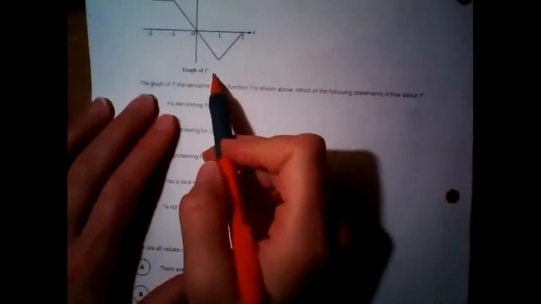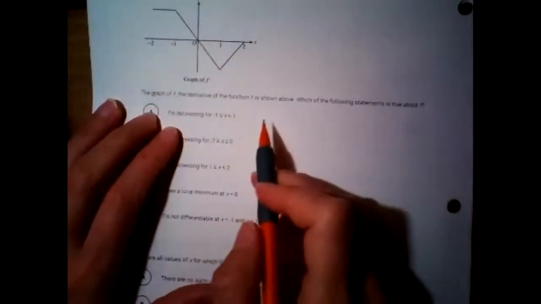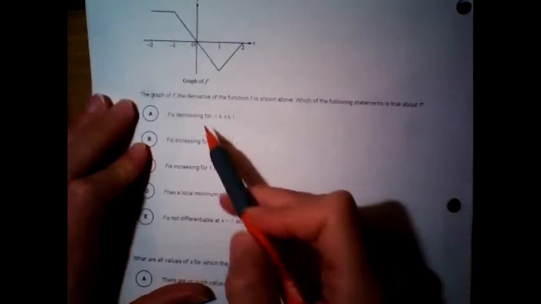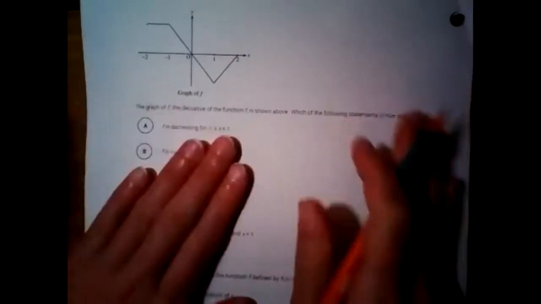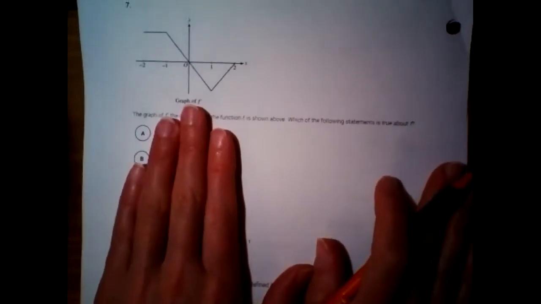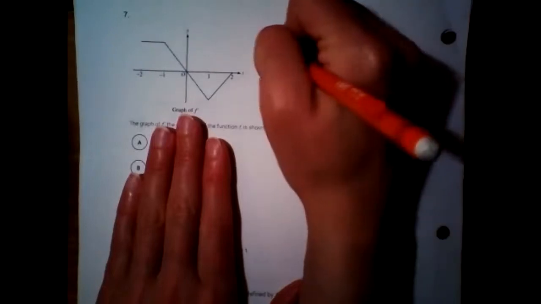All right, so number 7, again, this is the graph of the derivative, which is great. The derivative is what gives you all the information, so that's the one we want. And then it says, what statement is true? And then they give you all these statements about increasing, decreasing, and minimums and stuff like that. So here's what I would suggest. Don't look at the choices, because 4 of them are wrong, okay? Let's write out what we know about this.